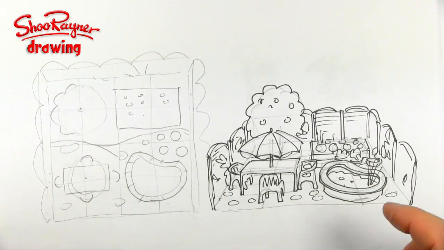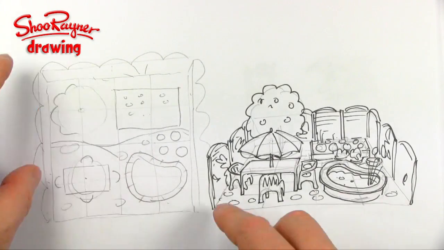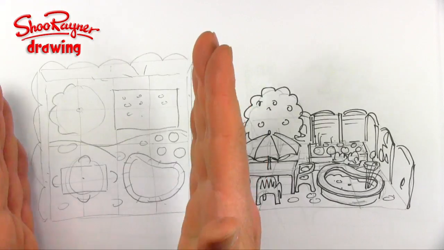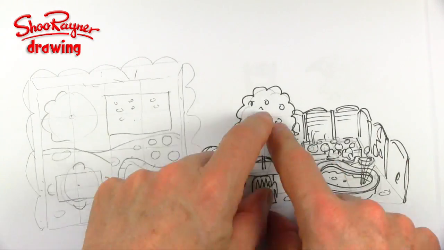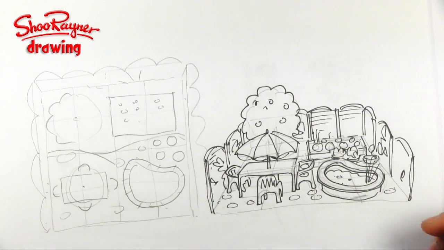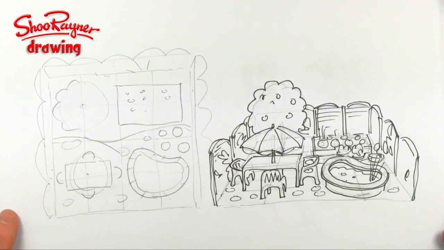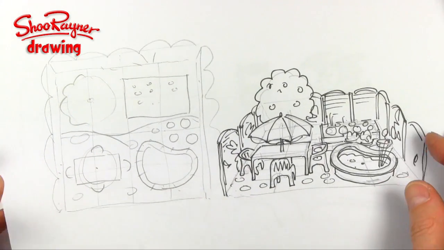Hey Shooby-Doodlers, I had a message from Carol Deml who asked how can I draw a plan of a garden and then convert that into like a 3D drawing of it. And I can understand some people would have a difficulty, so that's what I'm going to do.